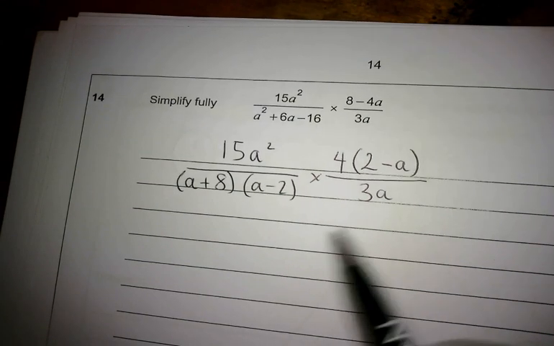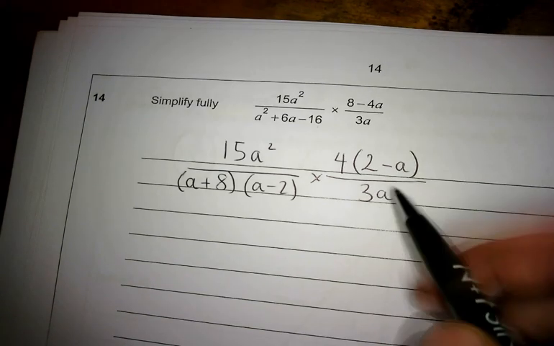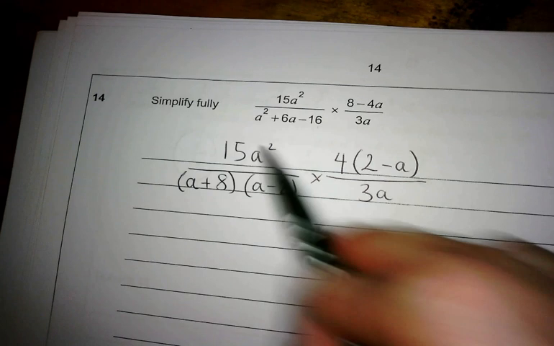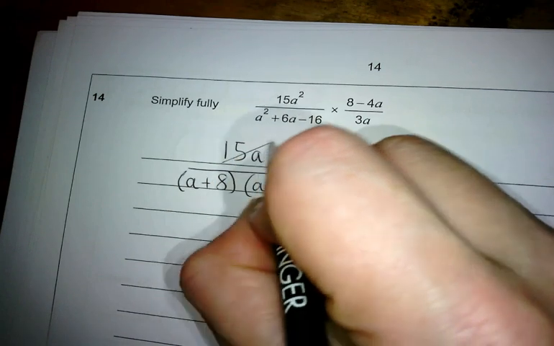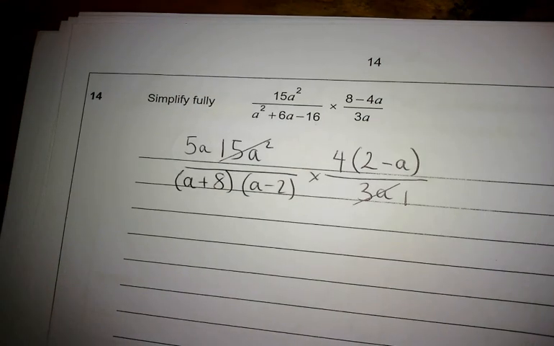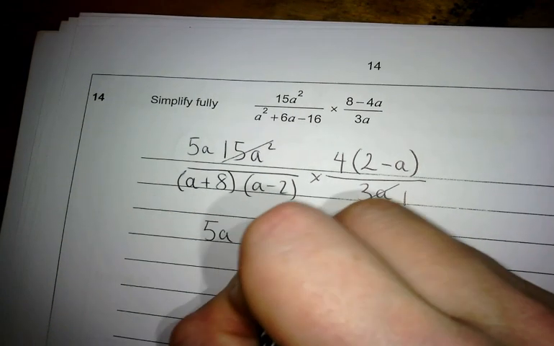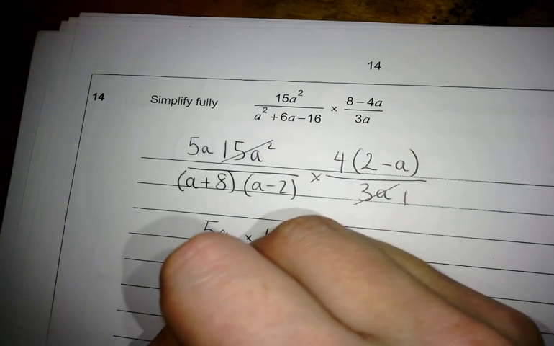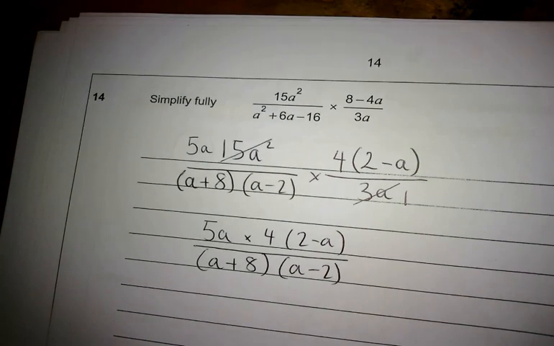Okay, I'm ready to simplify, and I can cross-cancel some stuff. So I can cancel through a factor of 3a here and here. So 3a, this just becomes 1. Dividing through by 3a, this is going to become 5a when I divide through by 3a. I'm going to put all of that together now. So I've got 5a times 4, lots of 2 minus a, all over a plus 8 times a minus 2.